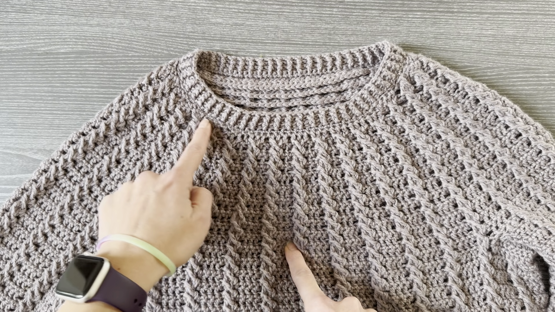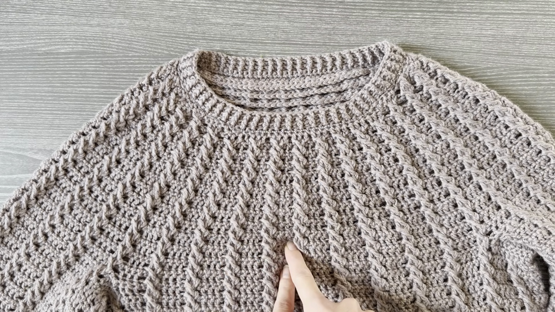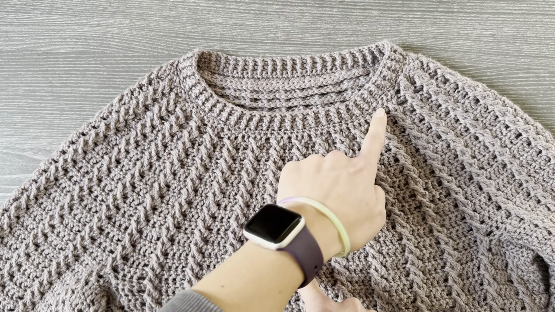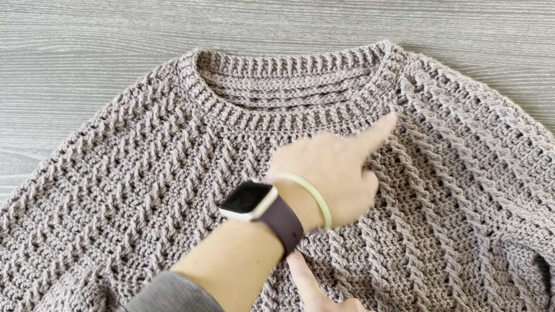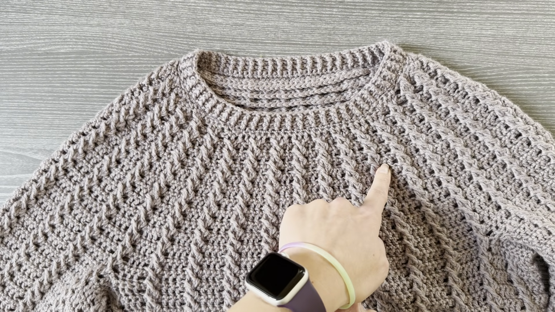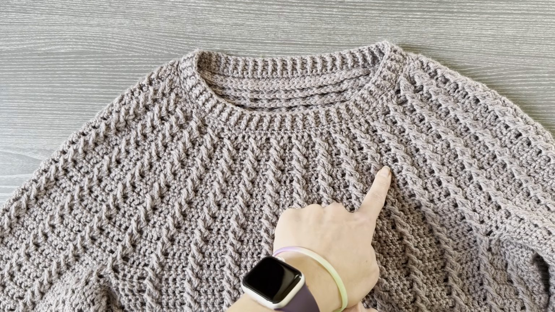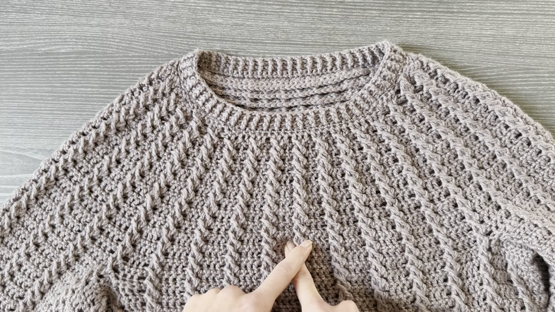And this will mean that I will have 20 more stitches, because I have 30 stitches for the front panel at the beginning. I'm increasing 1 at every 3rd stitch, so I will have 10 stitches more, so this is 40 and then this is 50.